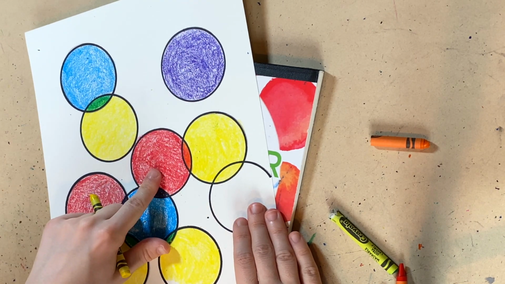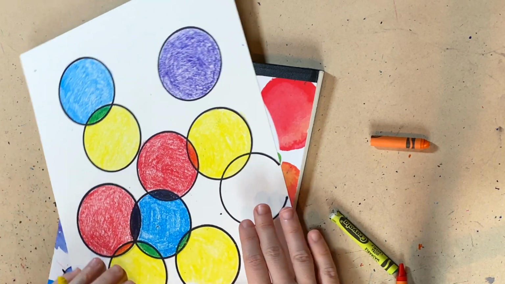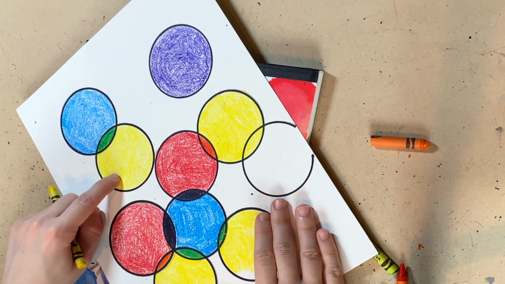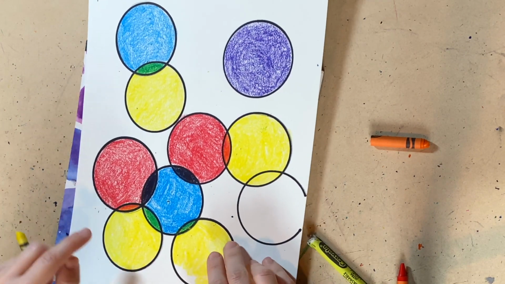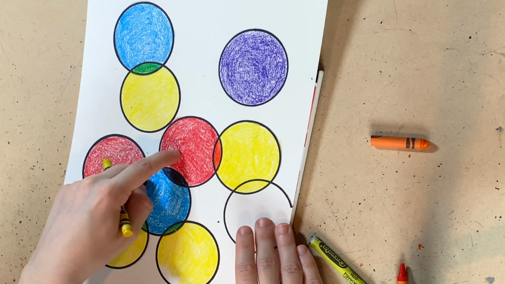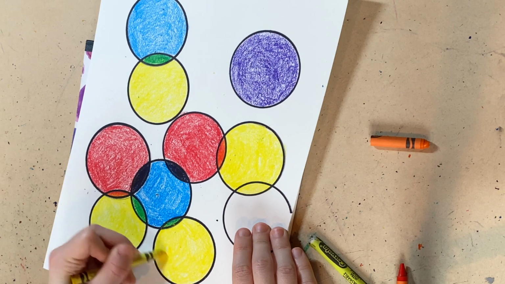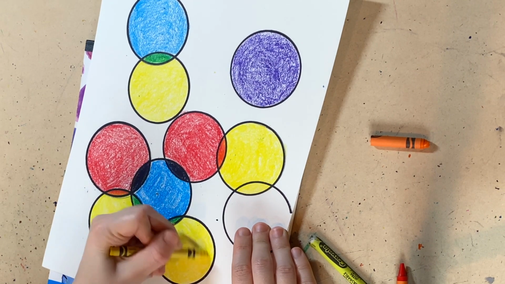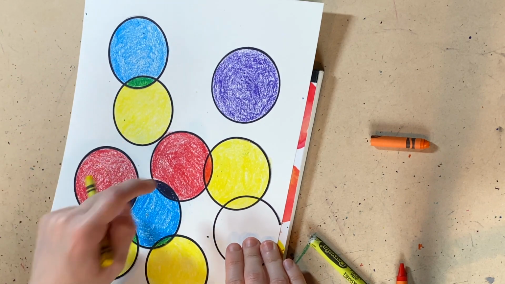So red plus yellow equals orange, so orange will be in the middle. Blue plus yellow makes green, so green will be in the middle. And red plus blue makes purple, so purple is in the middle. So all the primary colors are blue, yellow, red.